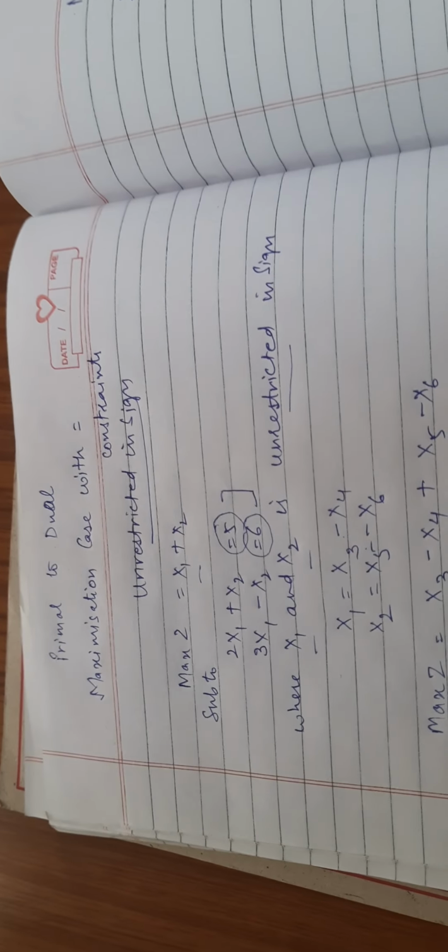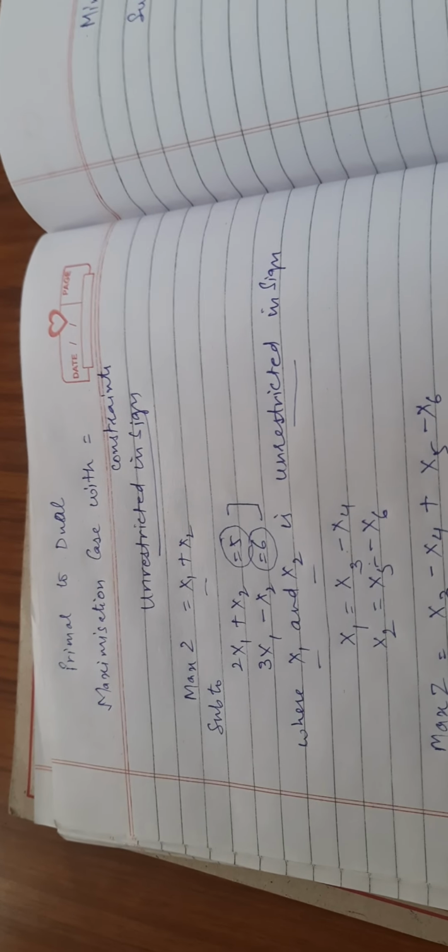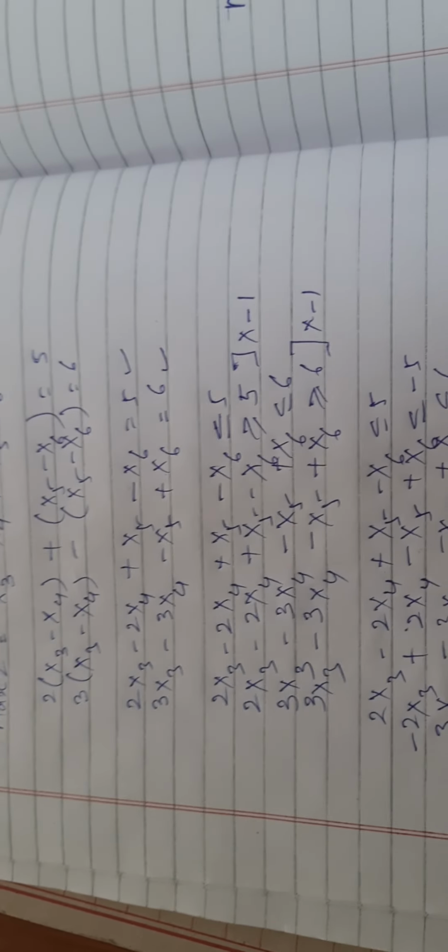So this is how you deal with unrestricted and sign constraints while converting the primal into dual. I hope it was useful.